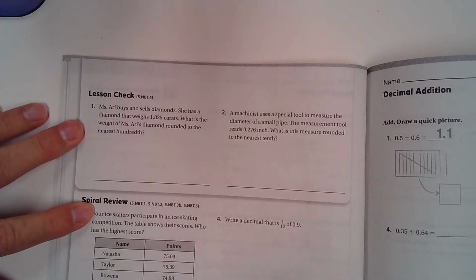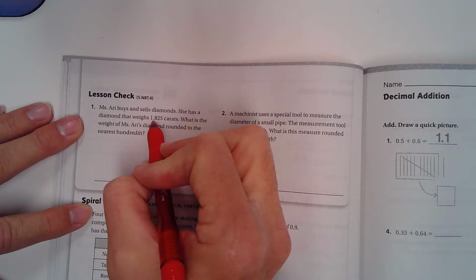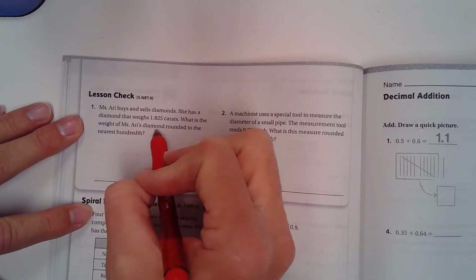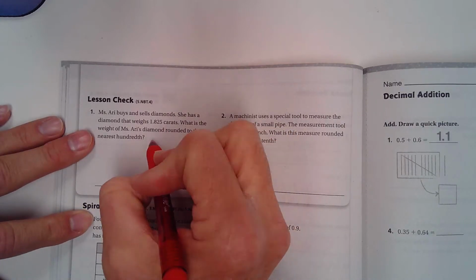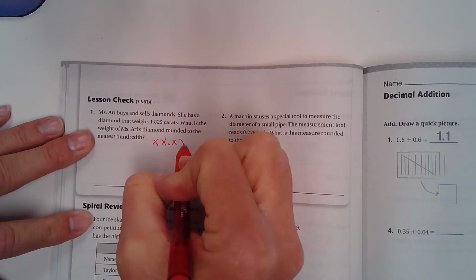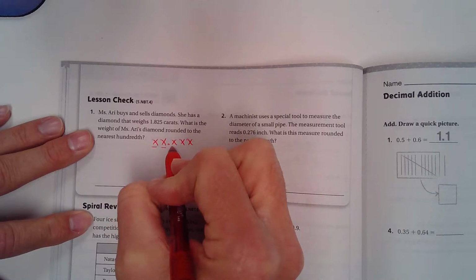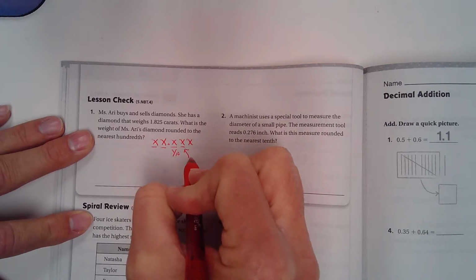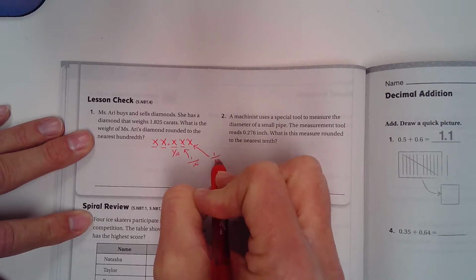Let's see here. Miss Airy buys and sells diamonds. She has a diamond that weighs 1.825 carats. What is the weight of her diamond rounded to the nearest hundredth? Well, where's the hundredth placed? Remember, you guys should know these by now. This is the tens, ones, tenths. That is like 1/10. This is 1/100th, and this is the 1 over 1,000 or thousandths place. Okay.